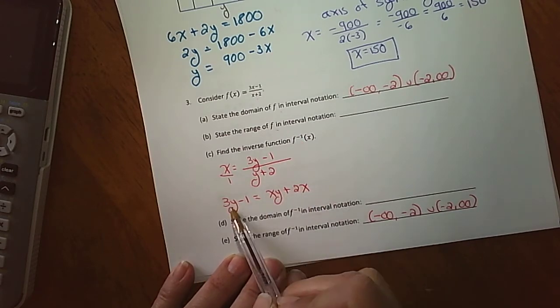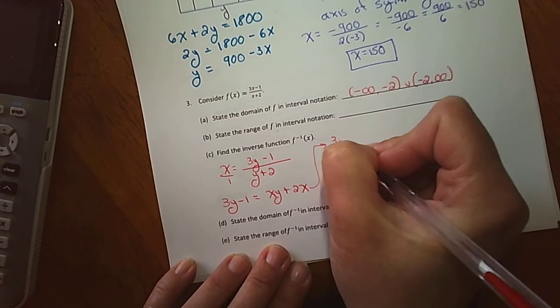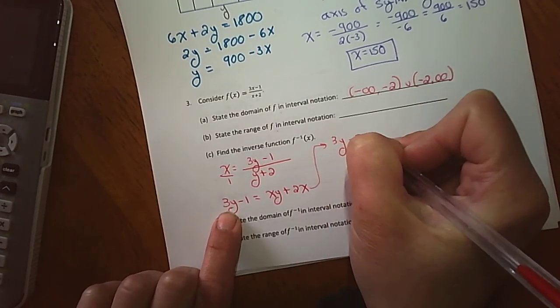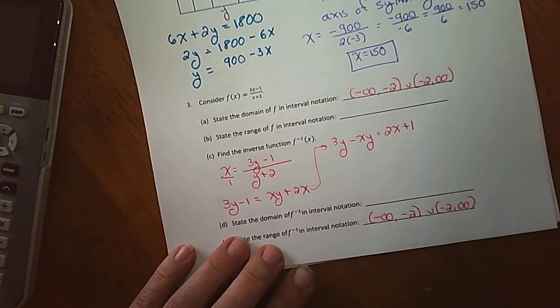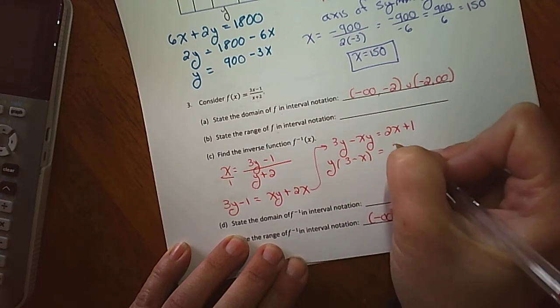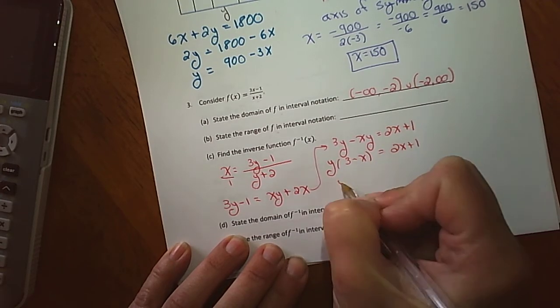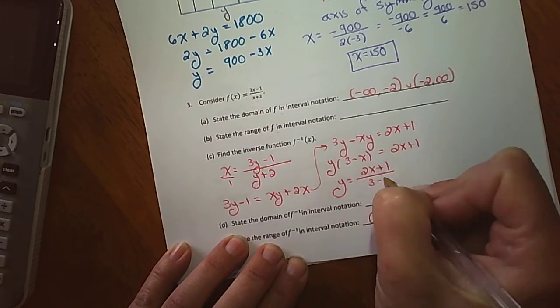So I'm going to get everything with y's on one side, everything without y's on the other. I'm going to get 3y minus xy equals 2x plus 1. Factor out the y. And I get y equals 2x plus 1 over 3 minus x.